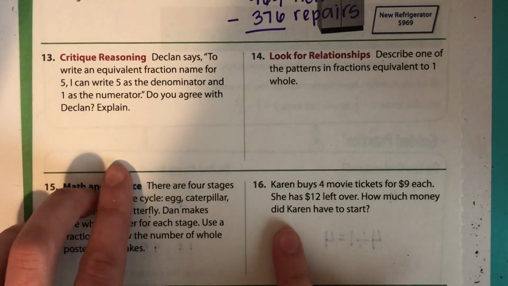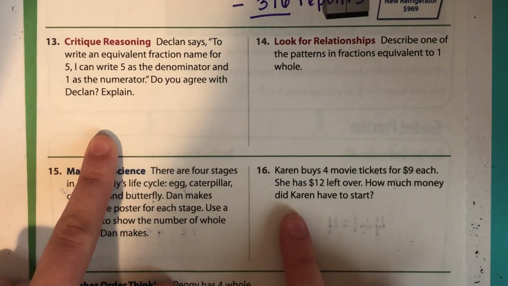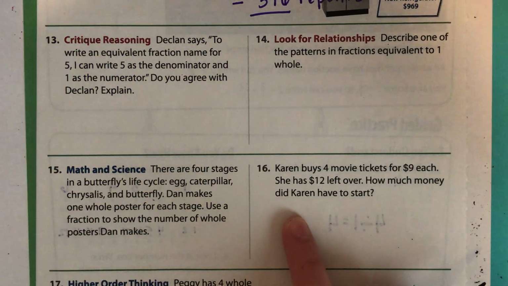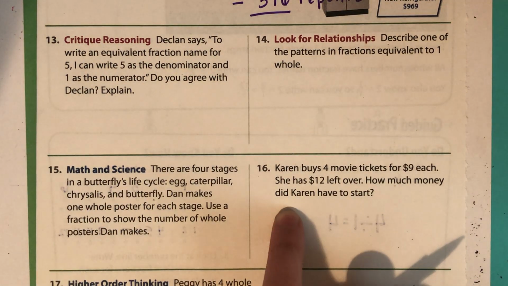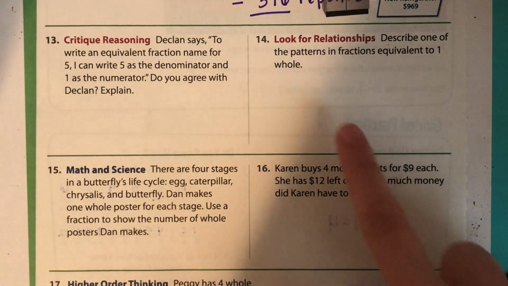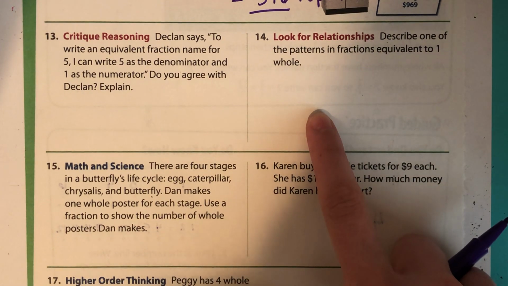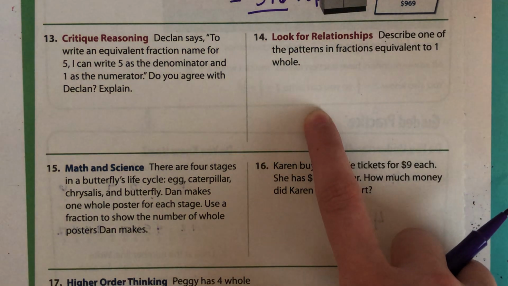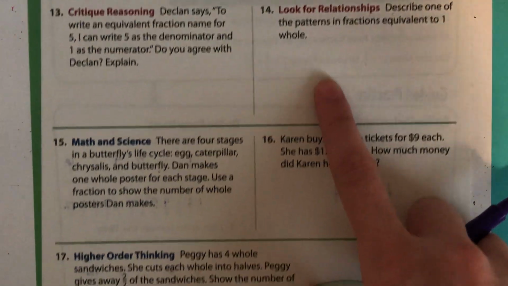Okay, Declan says to write an equivalent fraction name for 5. I can write 5 as the denominator and 1 as the numerator. Do you agree with him? I want you to write yes or no and tell me why. Describe one of the fractions in patterns and fractions equivalent to 1 whole. We have talked about this.